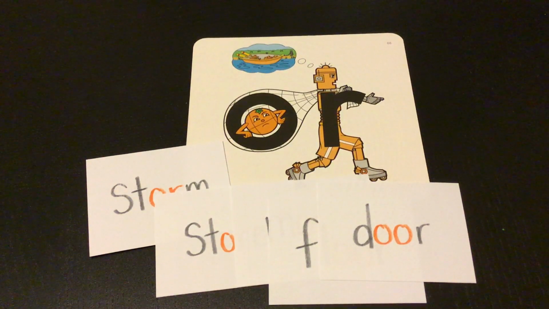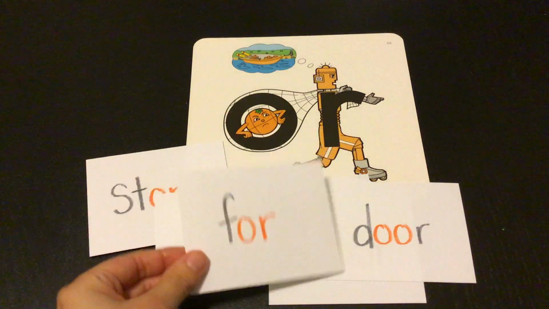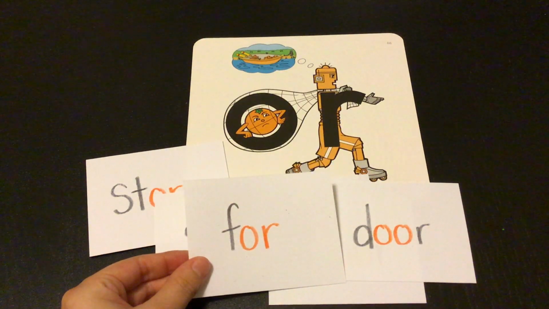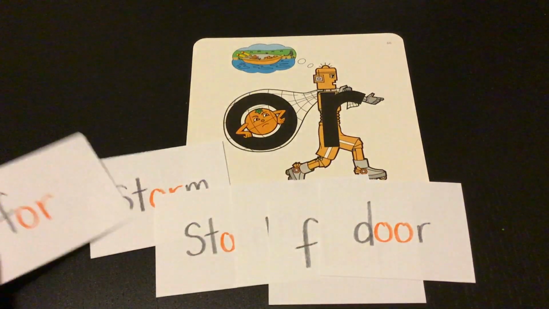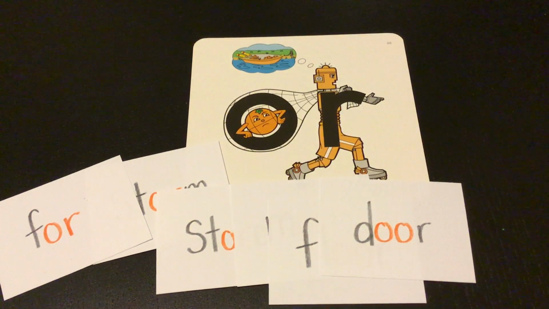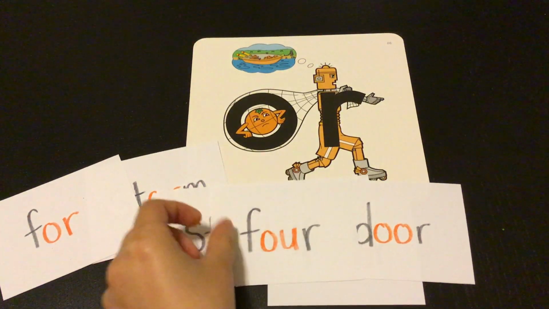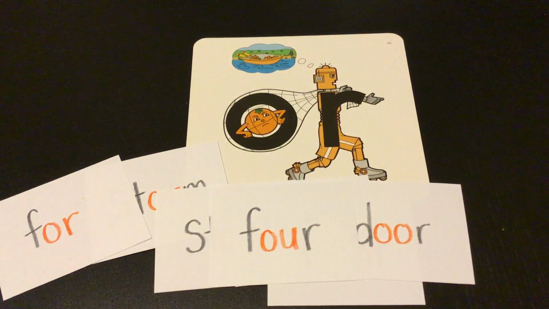Shut the door. Here's the word for, right? The sight word, for. Here's the number 4. This one is an OUR. So sometimes he collects an Oscar Orange and an uppy umbrella, but they still make that OR sound, 4.